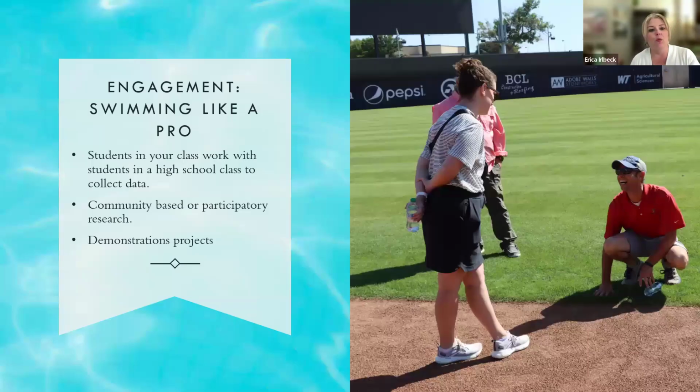So the swimming like a pro, we have students in our class working with students in a high school class to collect data. Our students are working with their students. We're collecting data together, or we're doing community-based research, or we're doing some sort of demonstration project. So in this photo, our turf grass specialist did a workshop on a local baseball field, brought in high school teachers.